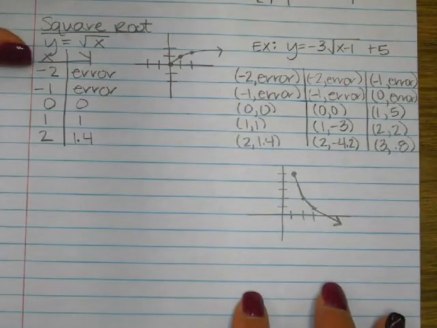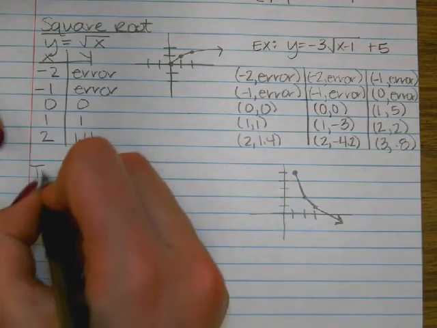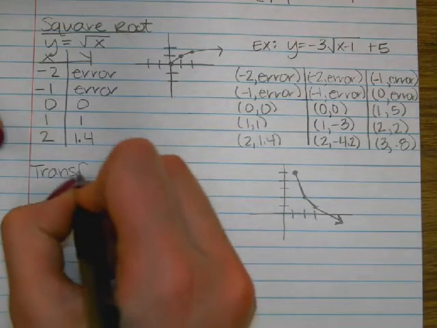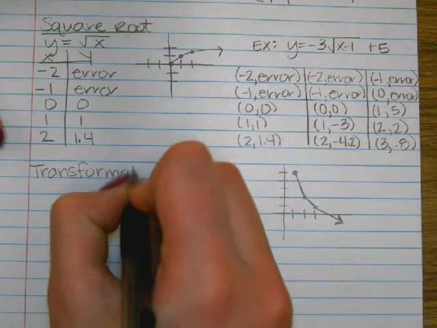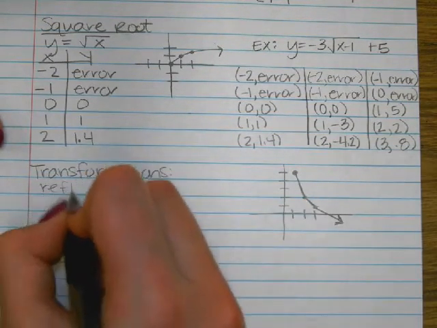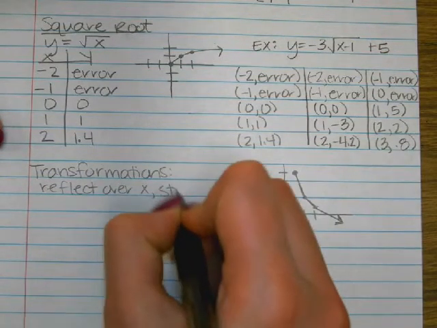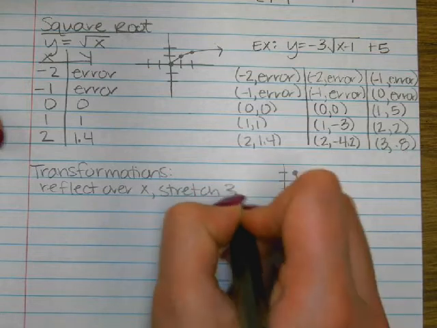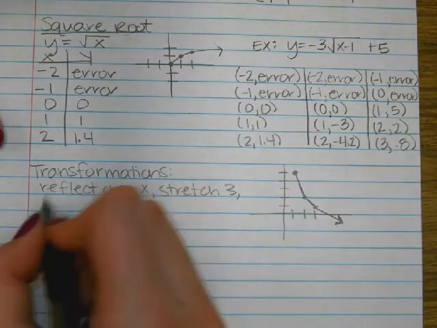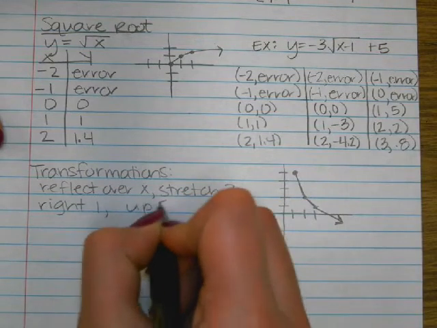Okay, so let's go ahead and find some things for this graph. We already talked about the transformations, but let's go ahead and write them down. So I've got reflect over x, stretch 3, right 1, up 5.